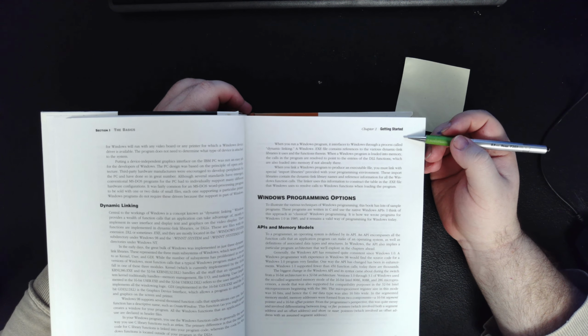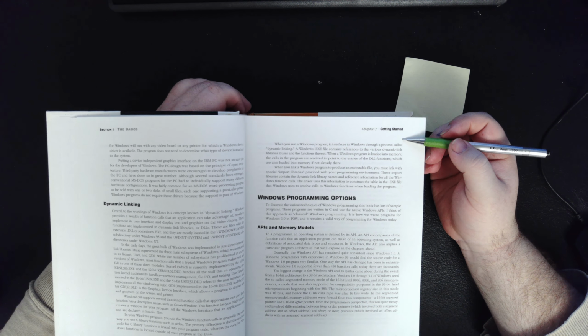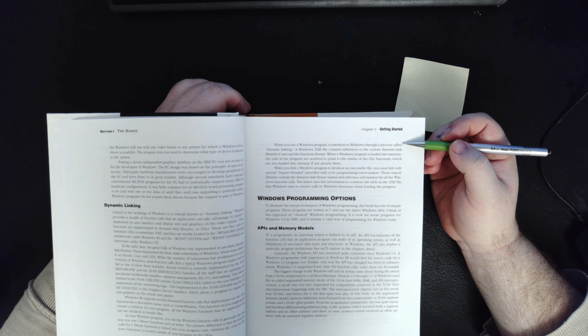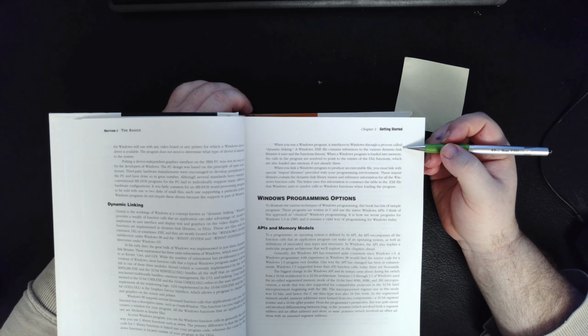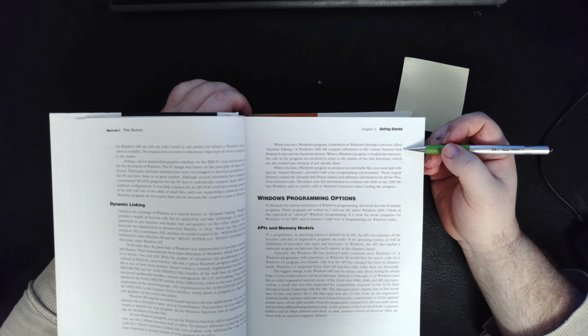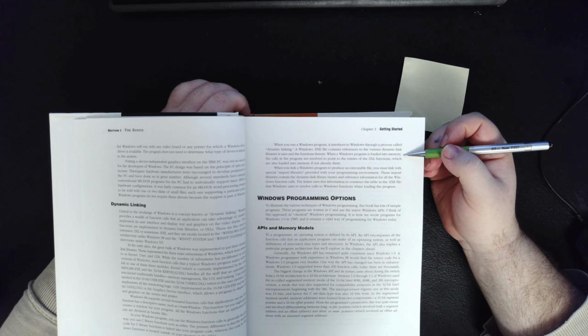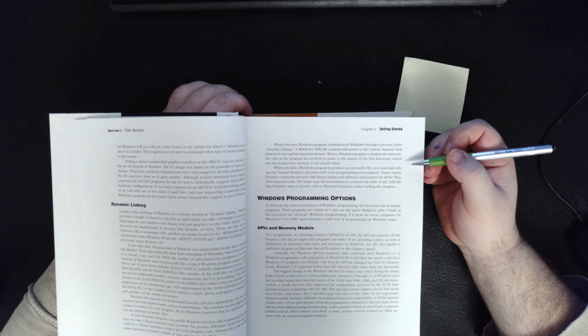When you run a Windows program, it interfaces to Windows through a process called dynamic linking. A Windows .exe file contains references to the various dynamic link libraries it uses and the functions therein. When a Windows program is loaded into memory, the calls in the program are resolved to point to the entries of the DLL functions, which are also loaded into memory if not already there.